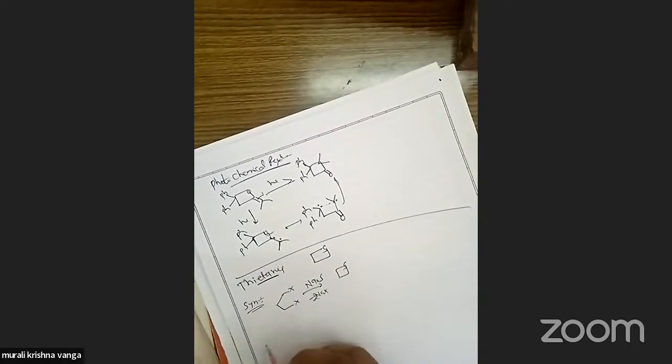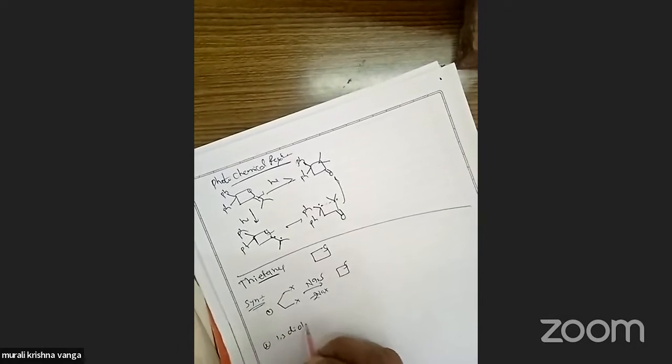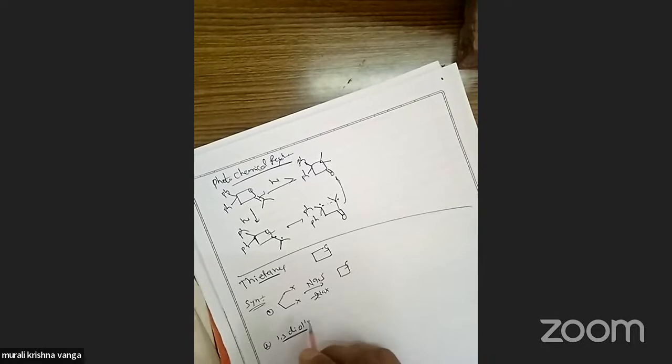Next one is the first method. The second one is from 1,3-diols. When 1,3-diols react with H2S, with elimination of 2 moles of water molecule, then thietane is formed as the product.